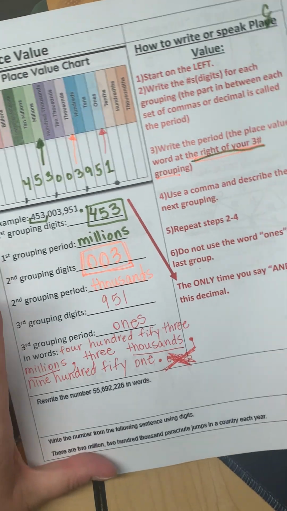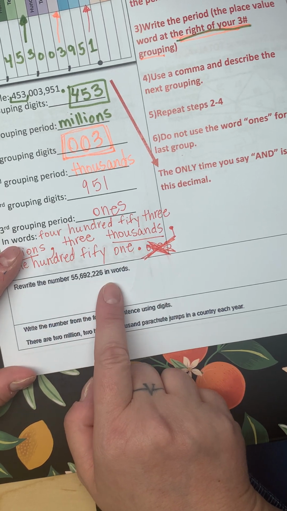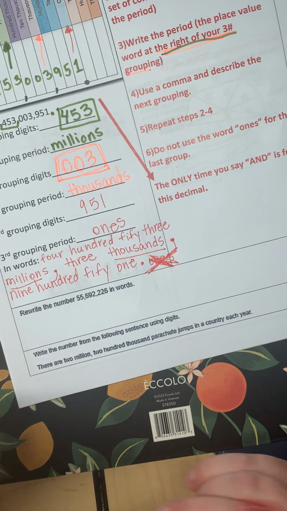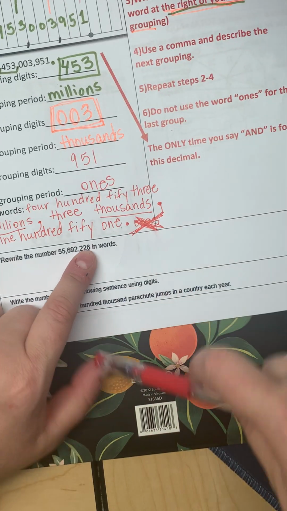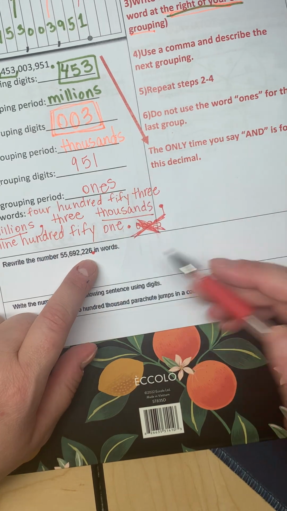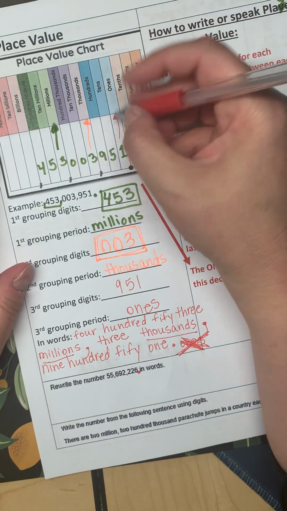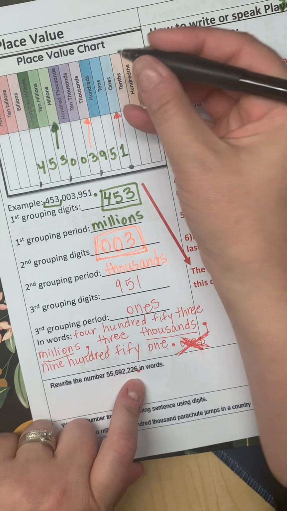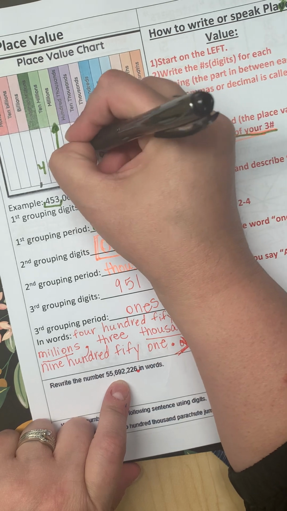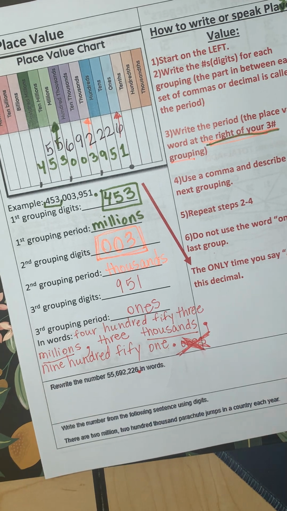Okay, let's look at this one below it. It's kind of the same thing. It says rewrite the number 55,692,226 in words. Okay, well, let me just maybe write down my number up in this place value because I need a little help. Okay, so the decimal is actually right after this 6. You can't tell, but that's where the decimal would start. So I'm going to fill this in. Let's see, I'll use black this time. 6, 2, 2, 2, 9, 6. It feels weird going backwards. Okay, 5, 5. Okay, there we go.